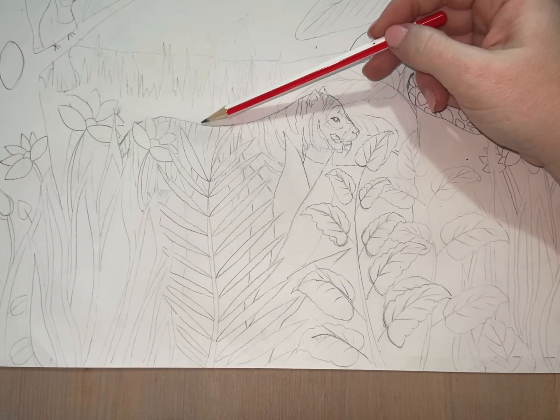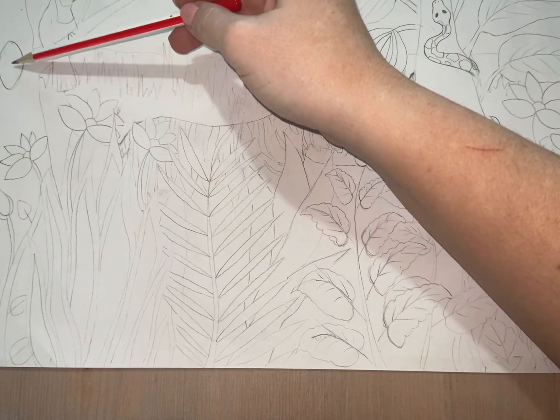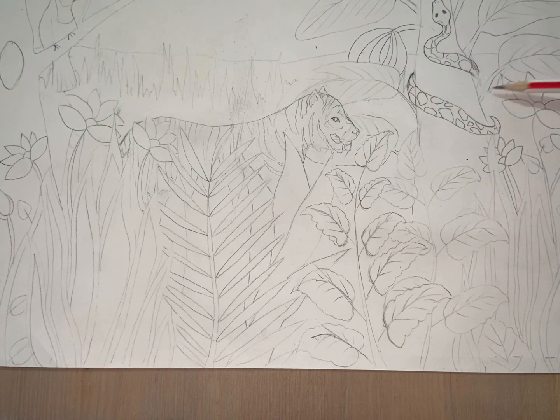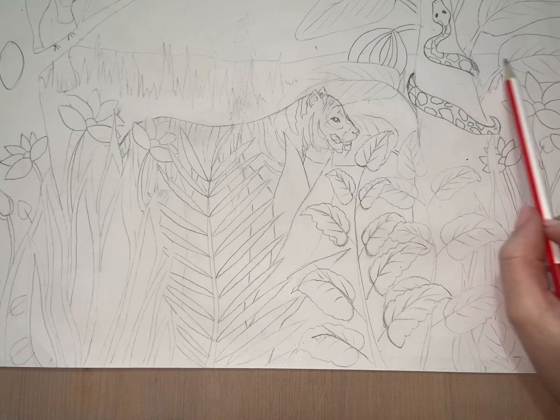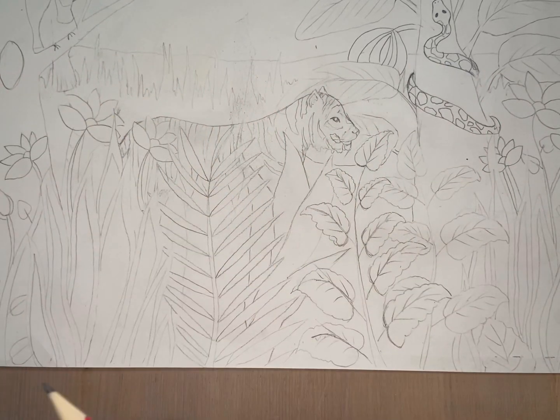So just to recap that. We're going to leave a little bit of a gap, and then you're going to draw long grasses all the way across. Make sure you go behind the things in the middle ground, so behind those trees. If there's any gaps, you can fill it in. And then we're just adding that final horizon line across.